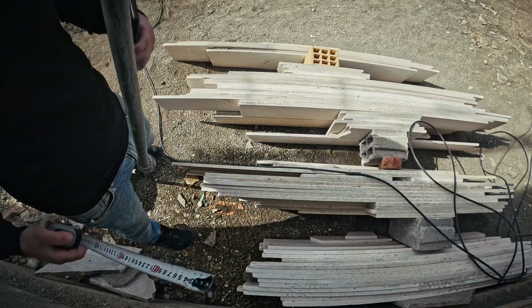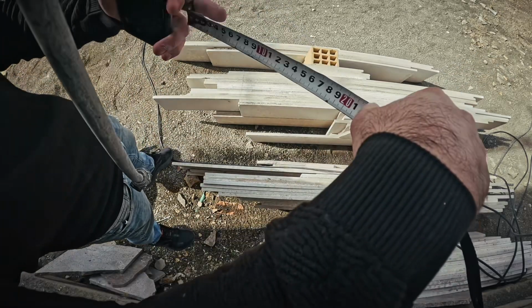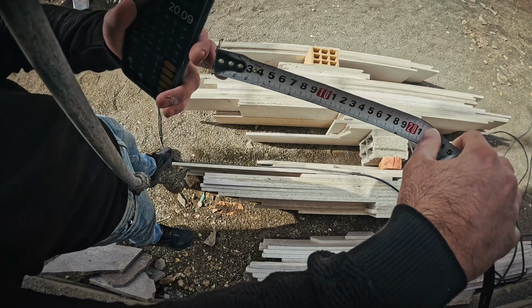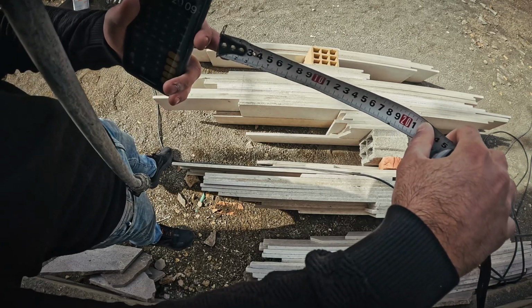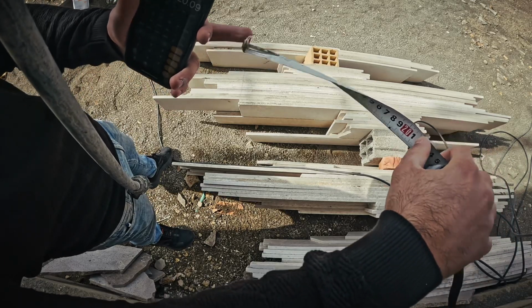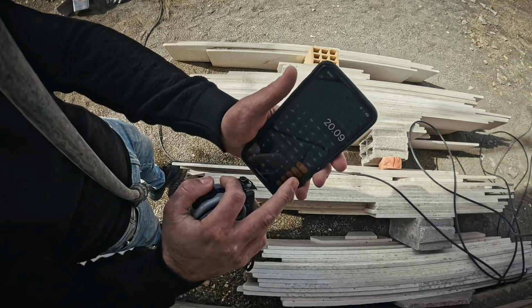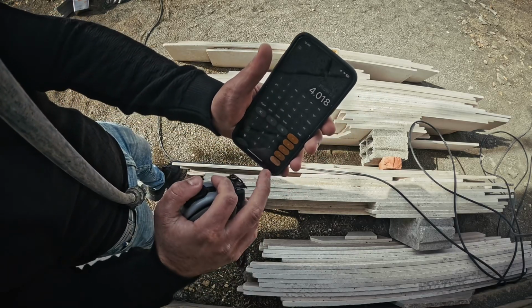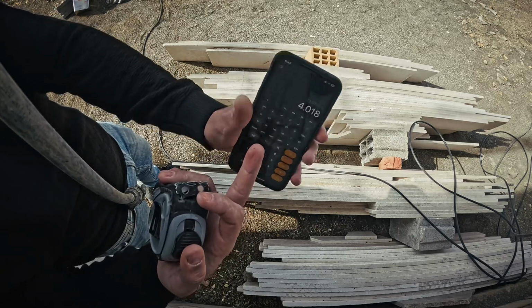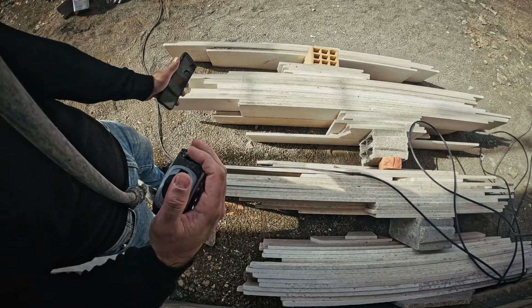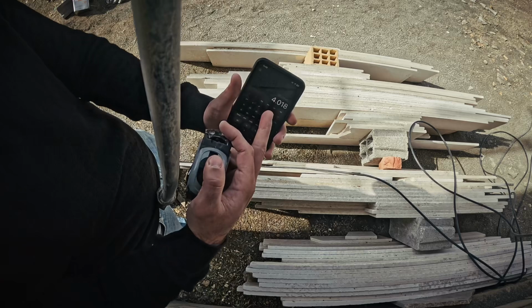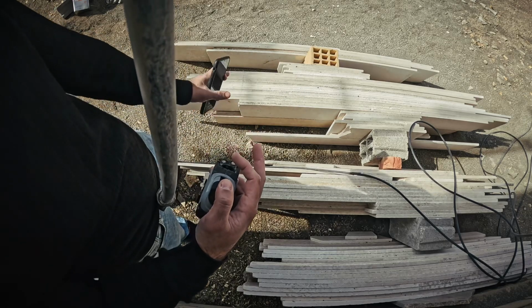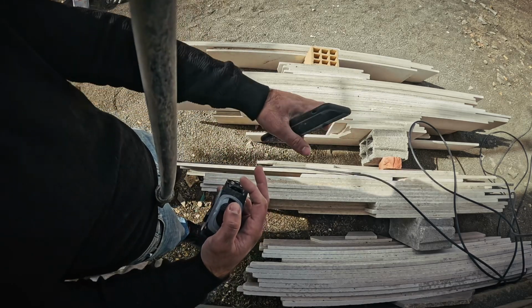Yes, it is 20 centimeters, which in meters is going to be 0.2. I'm gonna multiply it by 0.2. This is the area of the stones we've got here, and also I have to mention this is the area of the stones just inside those lines we drew.